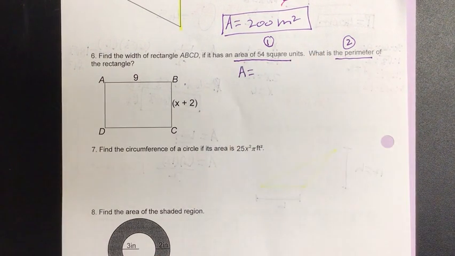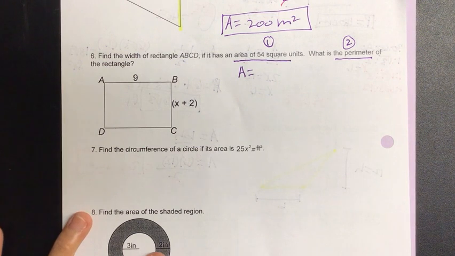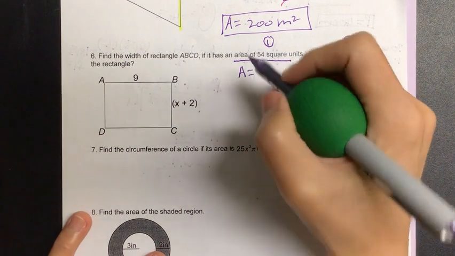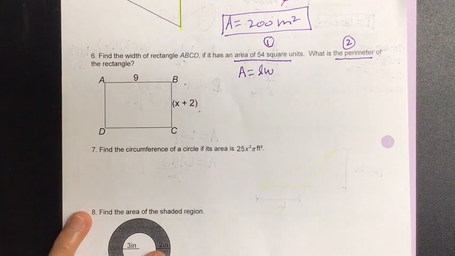What do you guys know about it? It is perpendicular. Could I say base times height? Could I use length times width? Does it matter which one you use? Since we haven't used length times width, let's go ahead and do that just for fun.